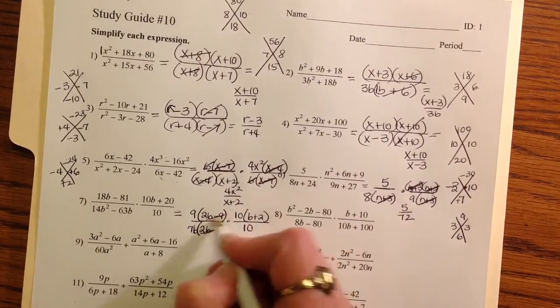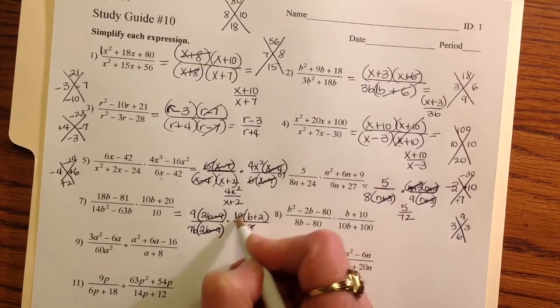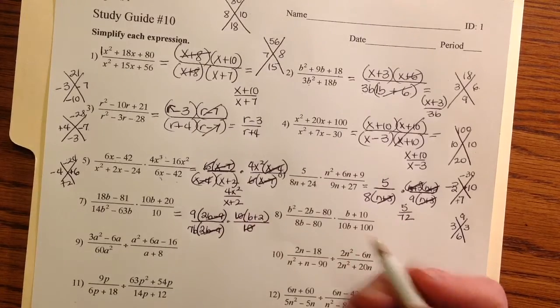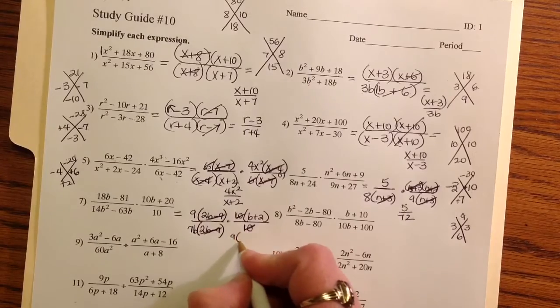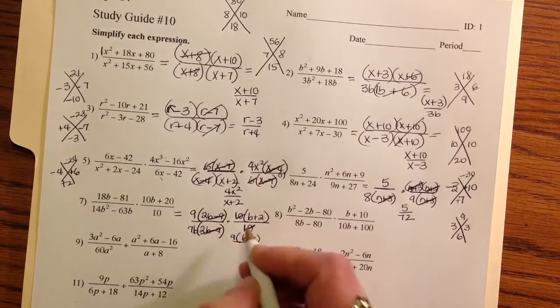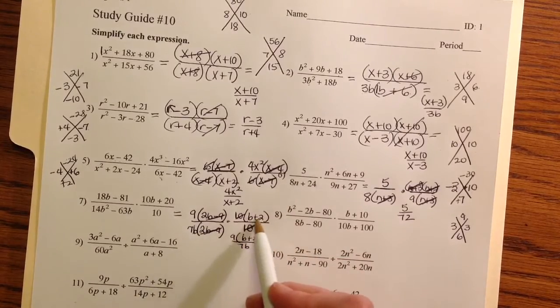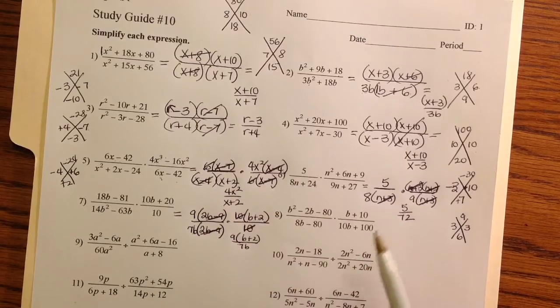Now, our 2b minus 7s are gone. 2b minus 9s are gone. Our 10s are gone. We've got a 9 left on top and a b plus 2, and we've got a 7b left on the bottom. Now these b's can't be canceled. I could only cancel b plus 2 if there was a b plus 2 on the bottom.